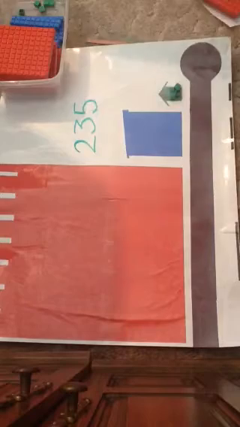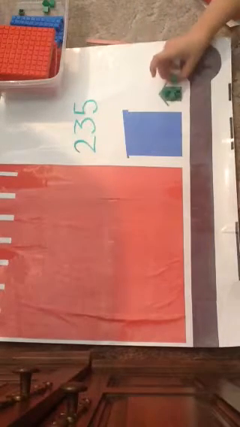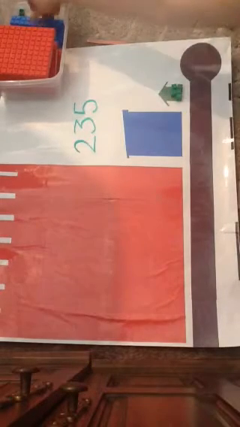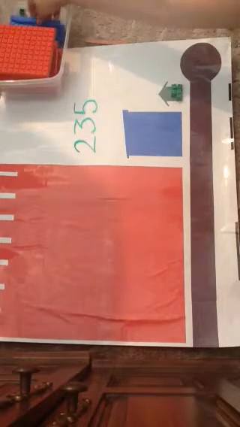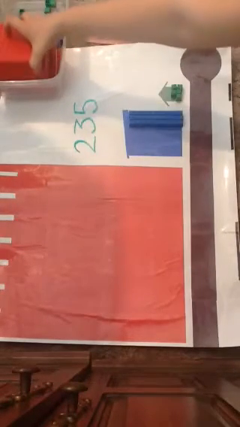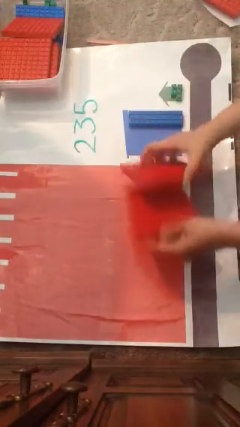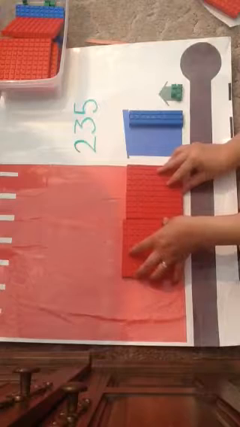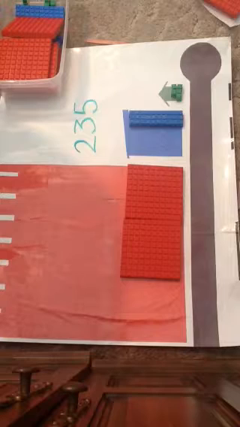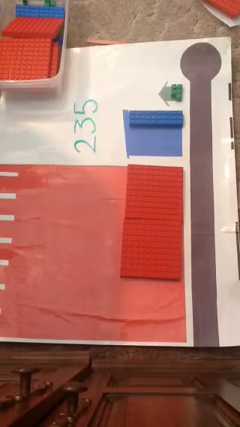I will begin with the units. Do your blocks look like mine? If not, pause and correct your blocks.